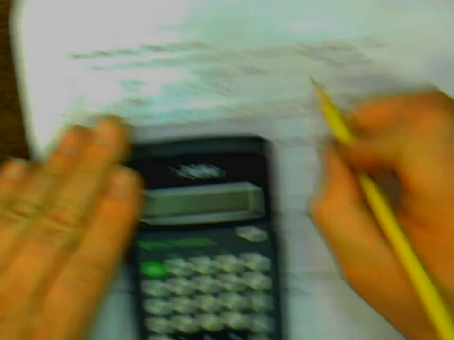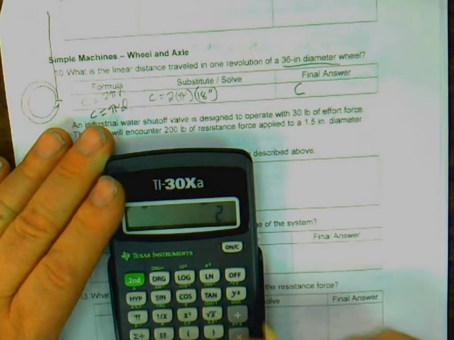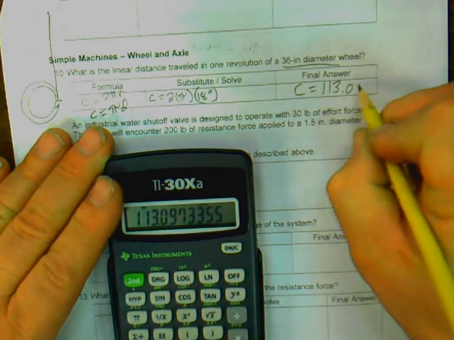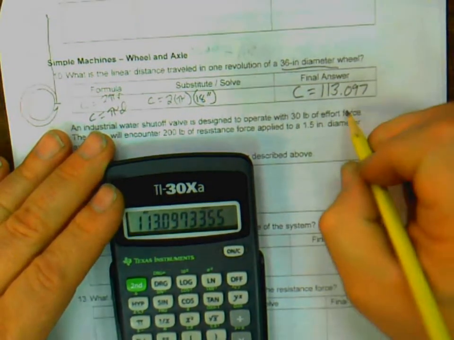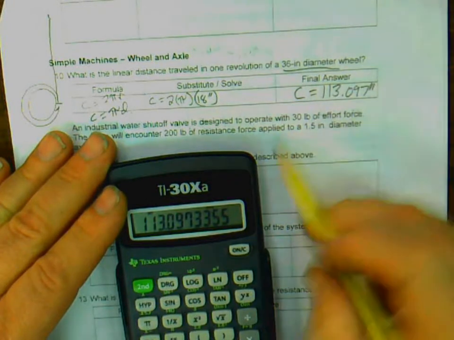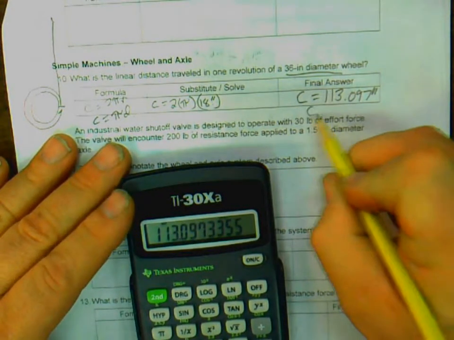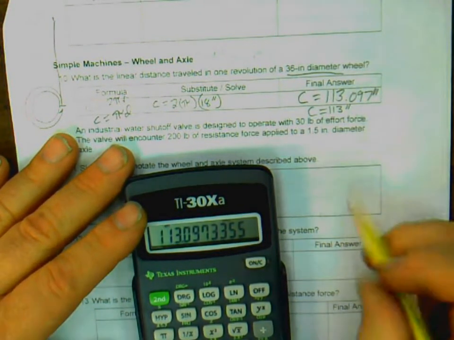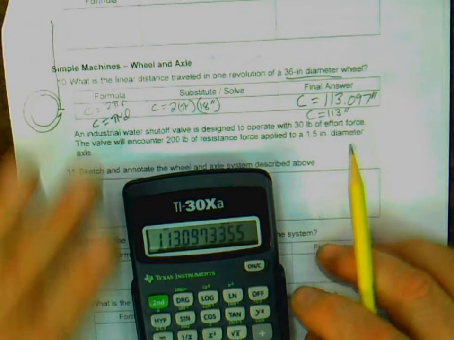Our final answer here, C, I'm just going to get my calculator out: 2 times pi times 18 inches equals 113.097. I'll just go ahead and stick with 3 decimal places, or 113.097 inches. Now, technically, because we were only at 18 inches here, we could more or less just round this off to 113 inches as the actual linear distance that would travel if we took a line of string and wrapped it around a 36-inch wheel. So that's that one.